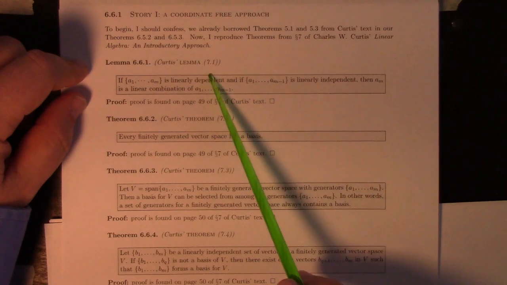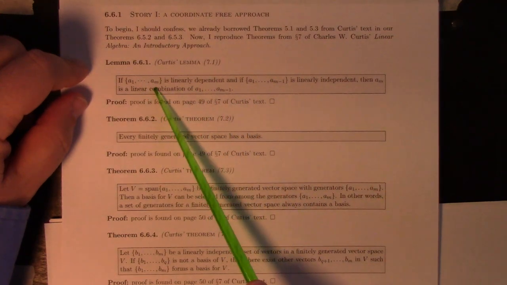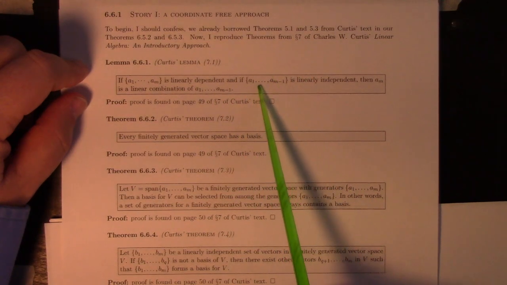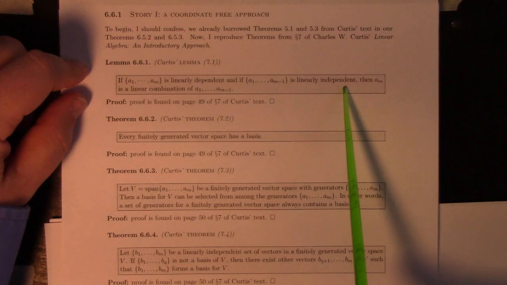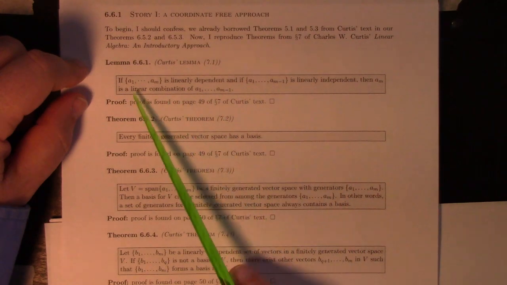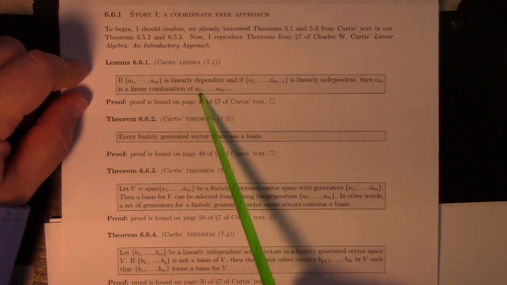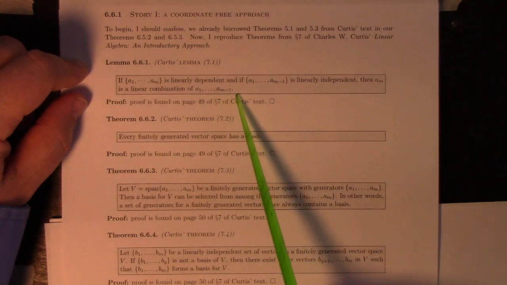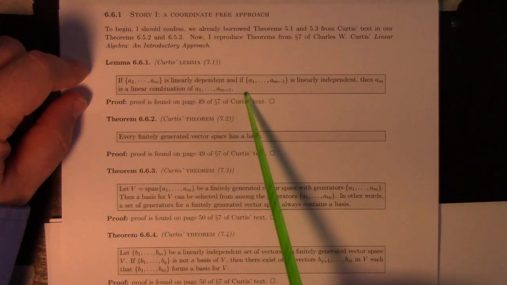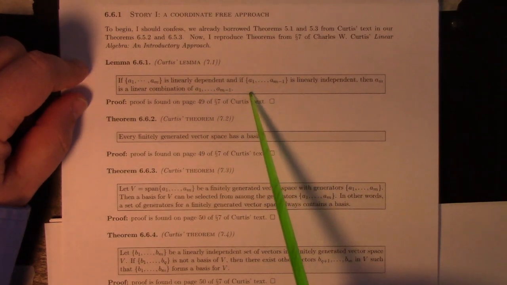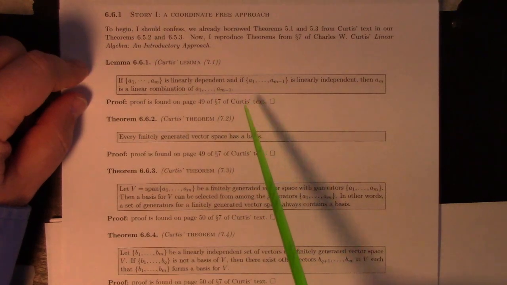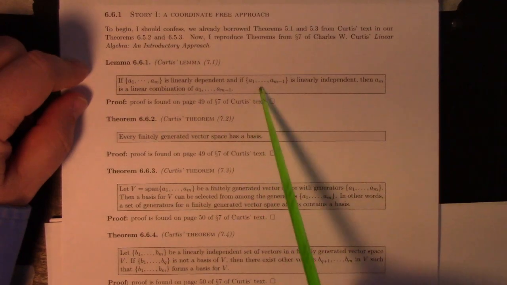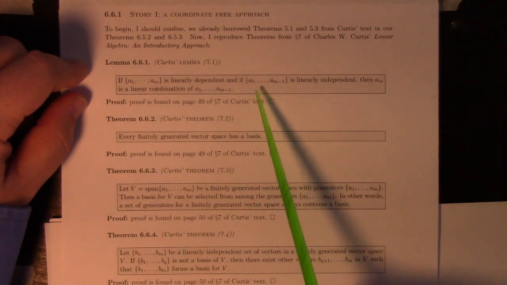He proves a lemma, 7.1, and the lemma is this: if A1 through AM is linearly dependent, and if A1 through AM minus 1 is linearly independent, then AM is a linear combination of the ones that preceded it. Now that seems like, well, okay, sure, but how do you actually prove that? Well, I think it takes me about 20 or 30 minutes to do it justice. If I recall correctly, this is not as easy to prove as you might think, and it requires an induction.